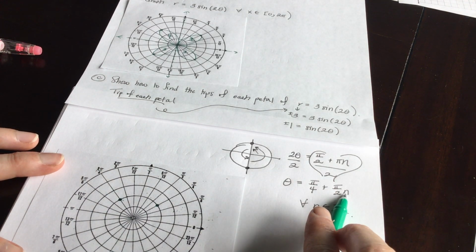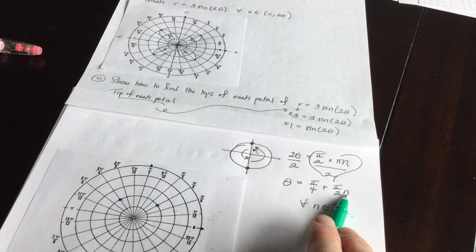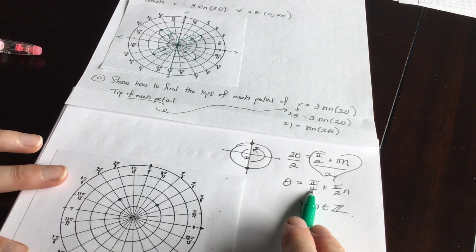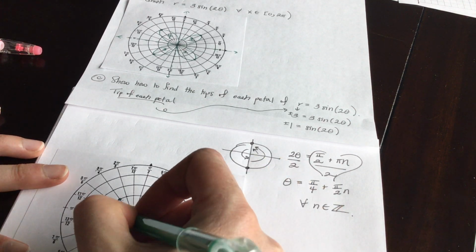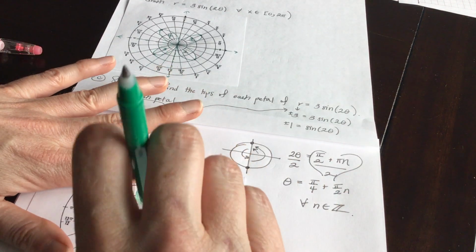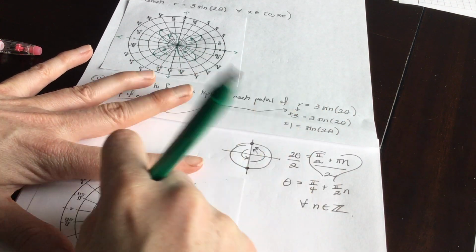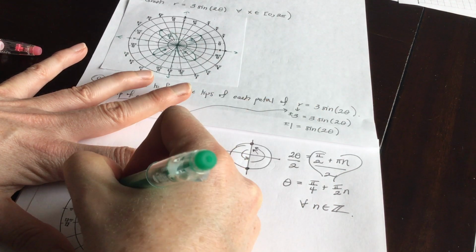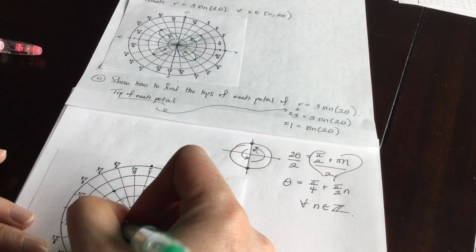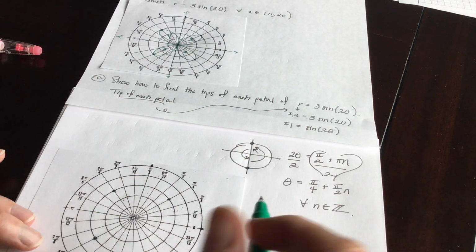Let's increase n by 1 again. So we just plugged 1 in. Let's plug 2. So 2 times pi over 2 is pi, plus pi over 4 is 5 pi over 4. So you'll have another tip of the petal at 5 pi over 4. Am I going far enough? No. Sorry, guys. We set this up to be, the tip of the petal should be at 3 this time, not at 2. So at 5 pi over 4, 1, 2, 3. So we'll go toward a 3.